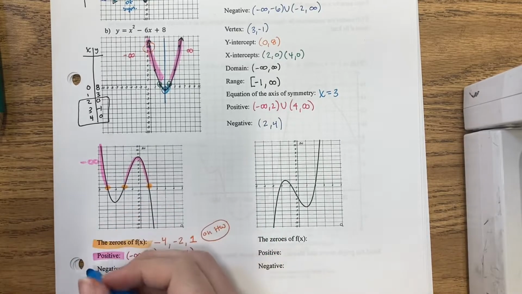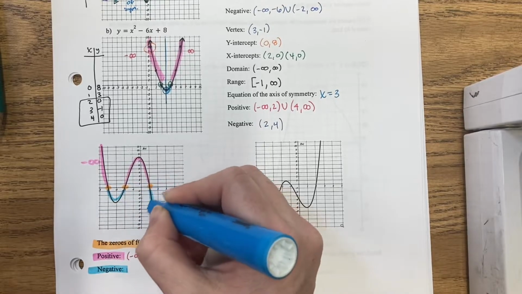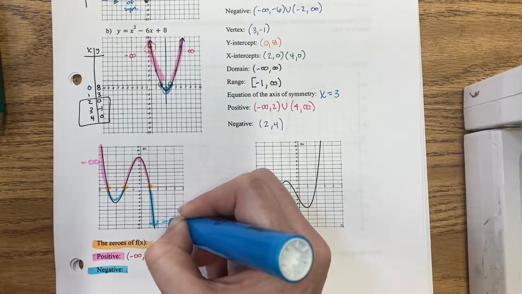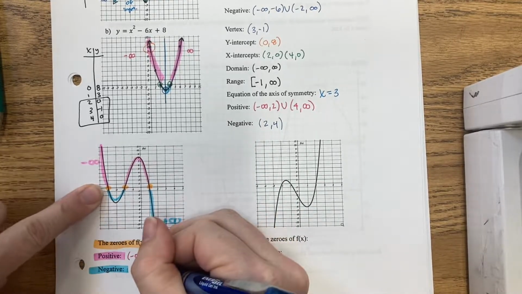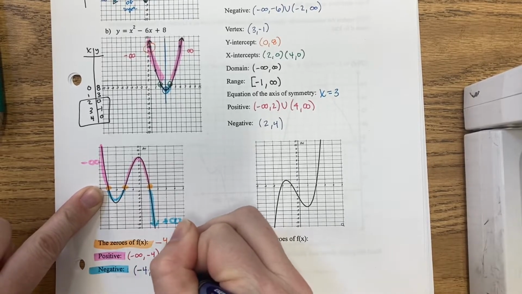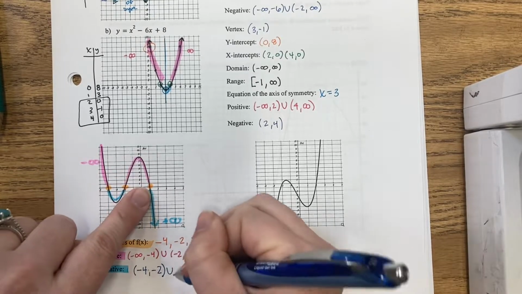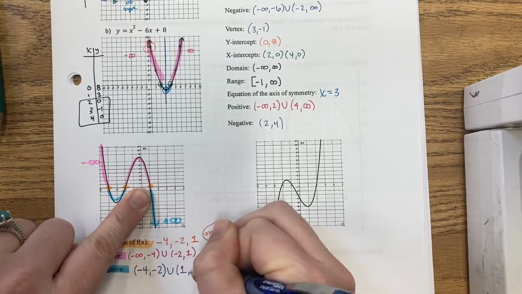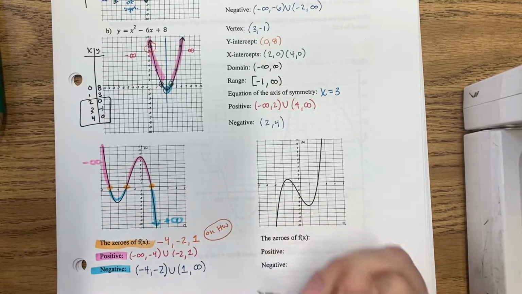Negative section is when it's below the x-axis. Whoops, it's a positive infinity, it's on the right side. So I will say my negative section is from -4 to -2. Then there's a gap, 1, and then because it's the right side, positive infinity is always on the right.